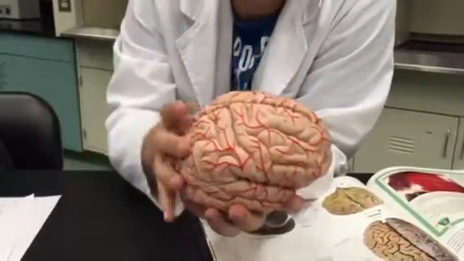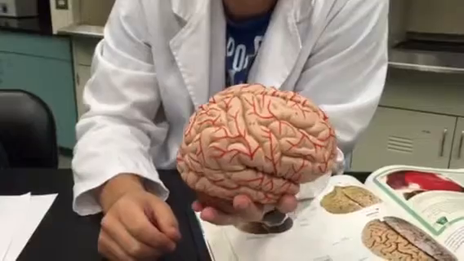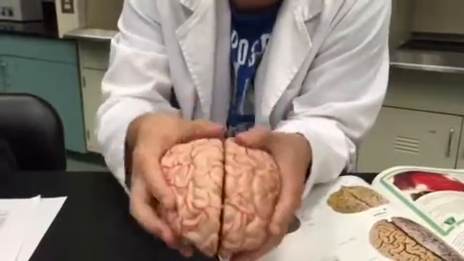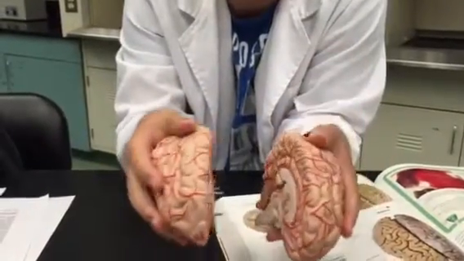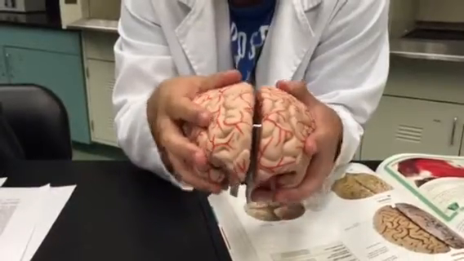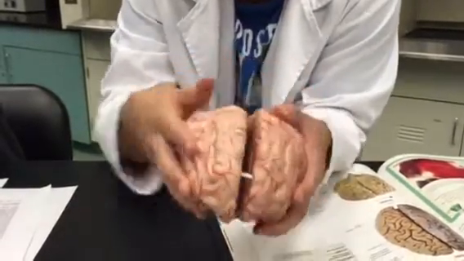Telencephalon. Cerebral hemispheres. So the right and left. Frontal lobe. Frontal lobe is going to be up here.